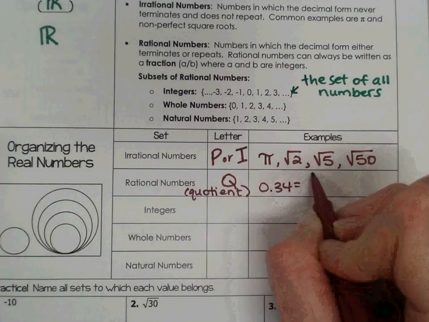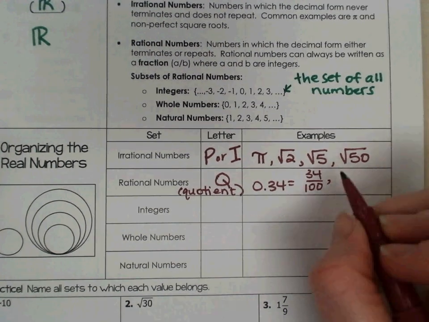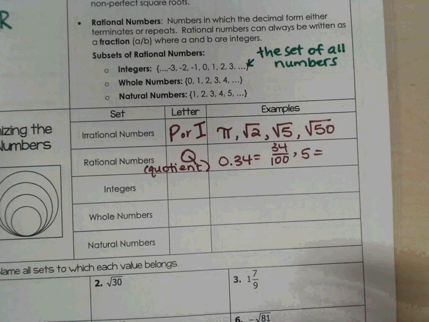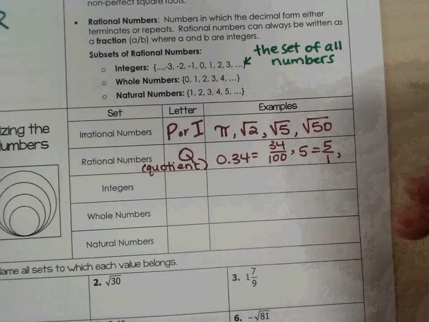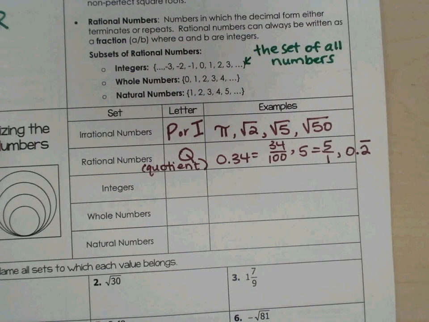Some examples would be 0.34. We can write that as a fraction, 34 over 100. Even the number 5, any natural number or whole number, can be written as a fraction over 1. And then, not to be confused with irrational numbers, if the number does repeat itself, it goes in this category, rational numbers.